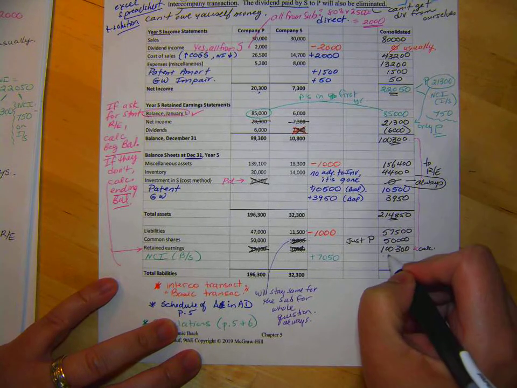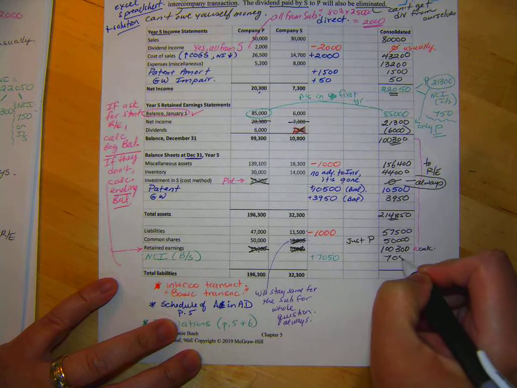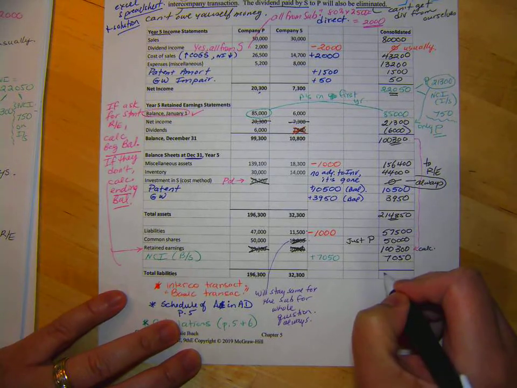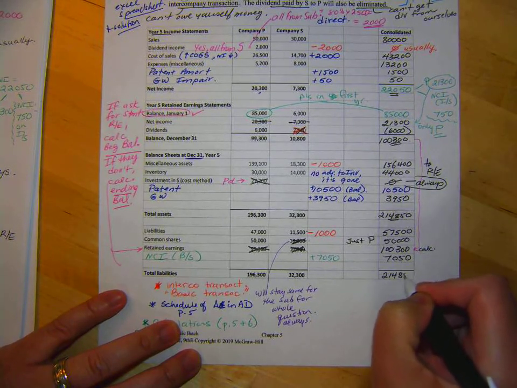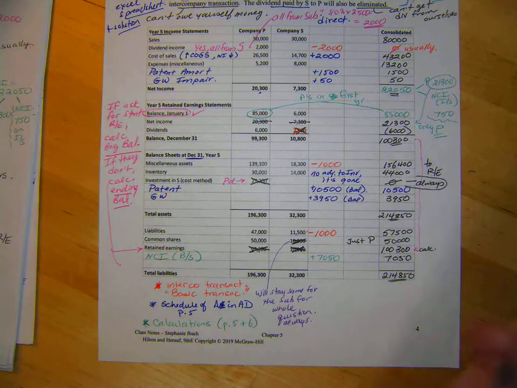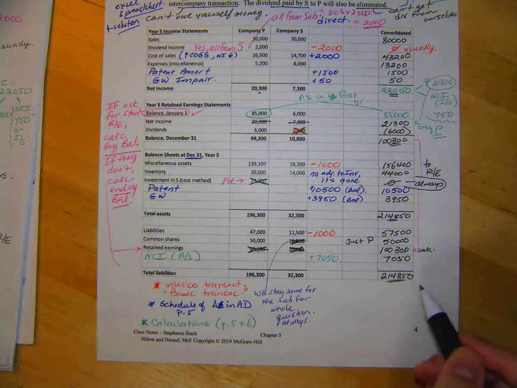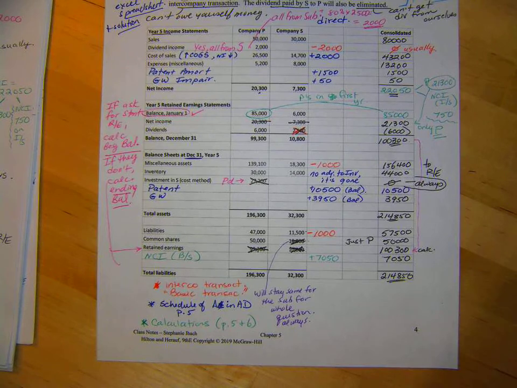And NCI is the total we gave. So that should equal. Now, getting a balance sheet to balance is one way of showing you pretty much got most of it. But if you're behind on time, don't waste your time trying to make it balance.